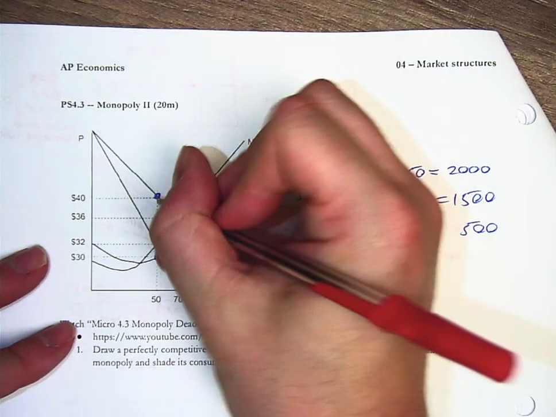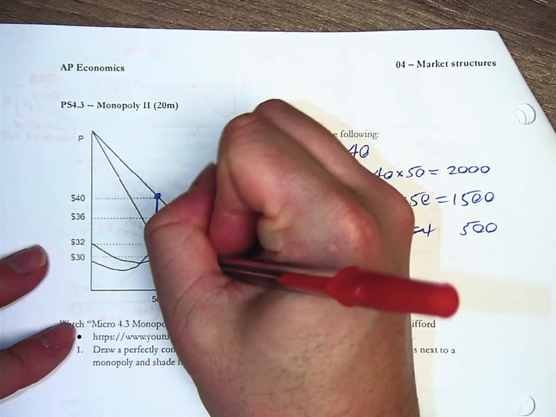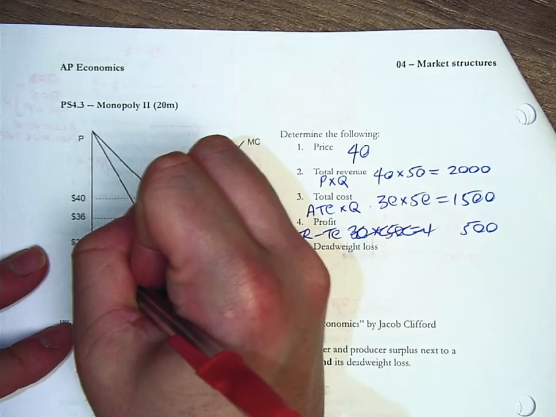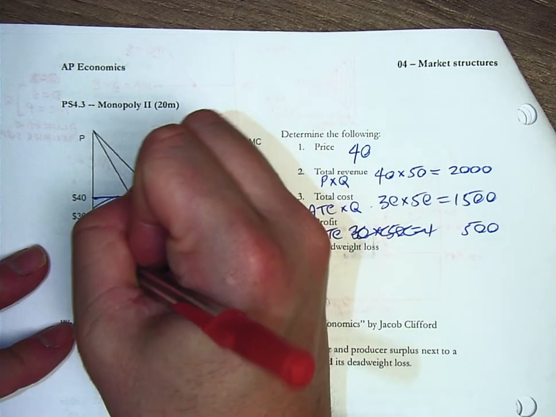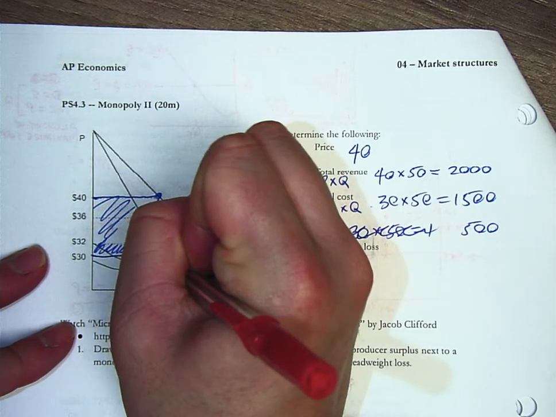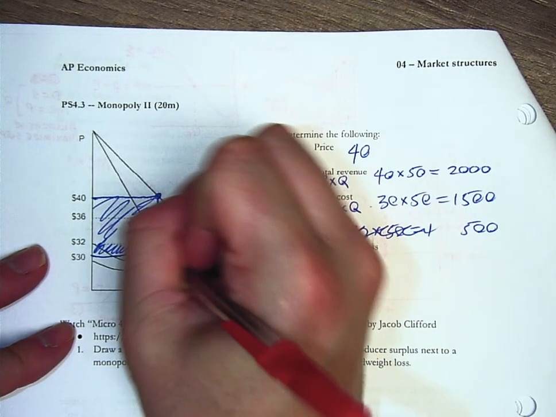And if it helps you, you can actually shade the area on here of the profit rectangle. So this monopoly is earning lots of profit, right? Lots of profit.